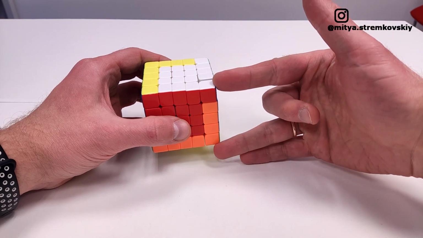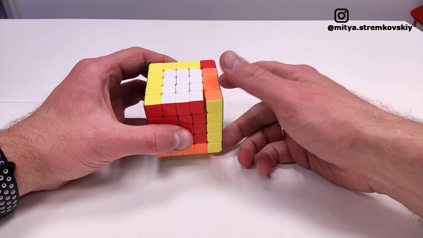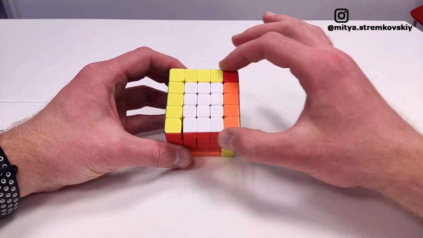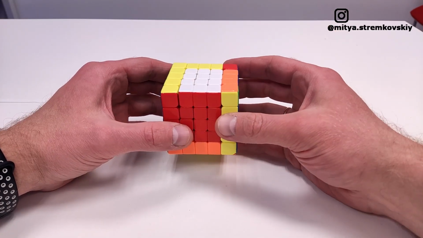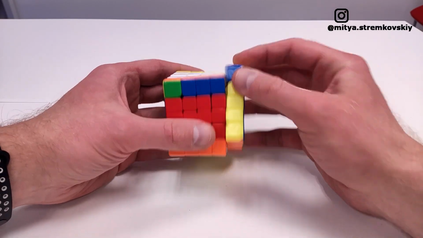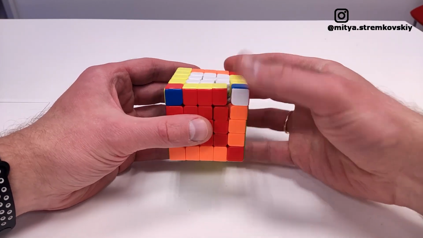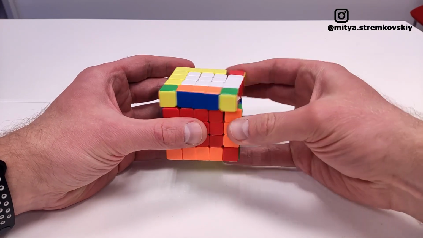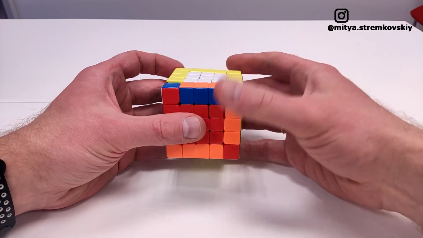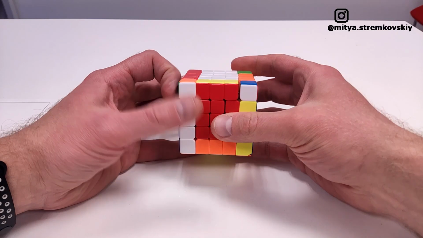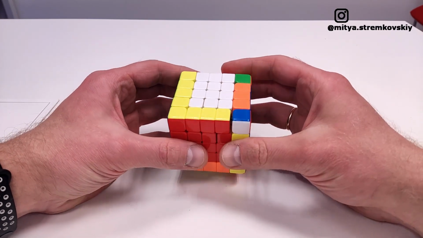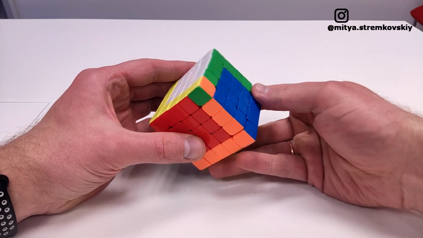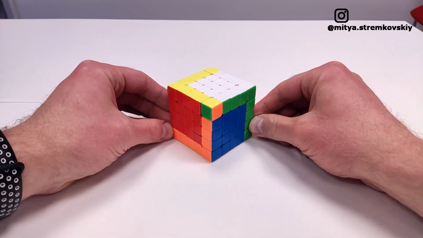So now we have two corners here. I will move them here. Now they are connected to these two edges, and we will perform my formula. Great, and we will undo our preparation. Now you see a star.